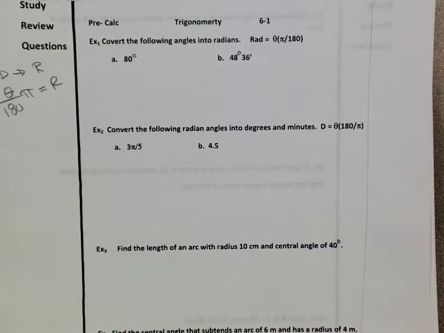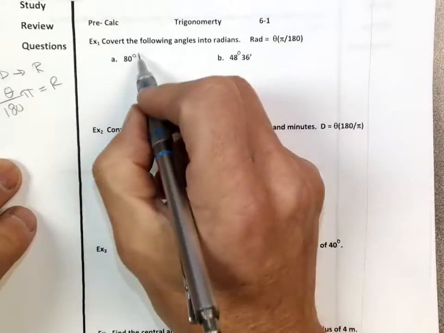So in example A, we're just going to go, all right, theta is 80, that's my degree.